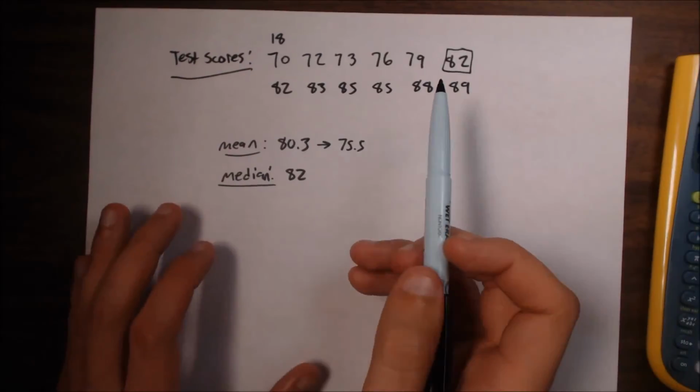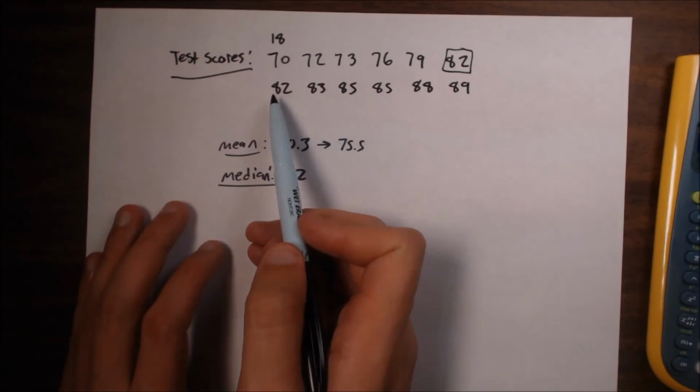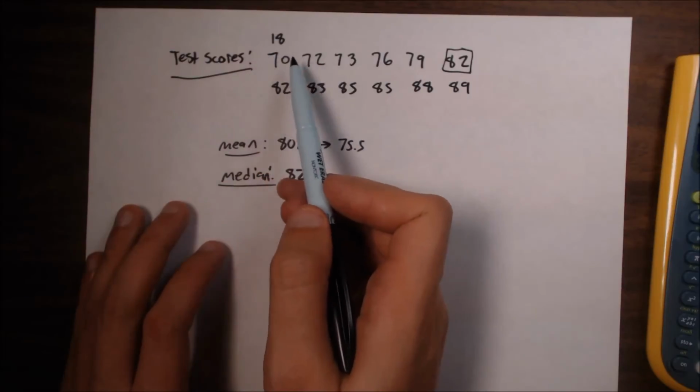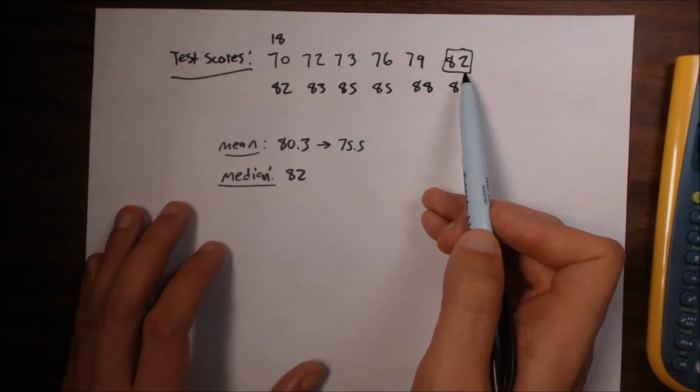And the reason I know this is count from the right. 1, 2, 3, 4, 5, 6, and then you've got the median.